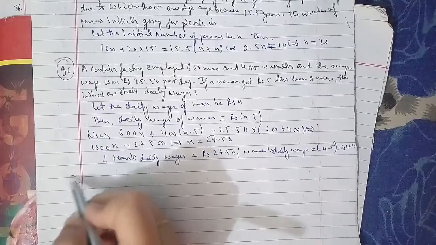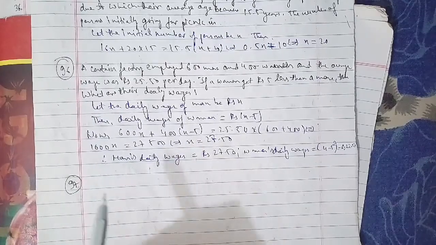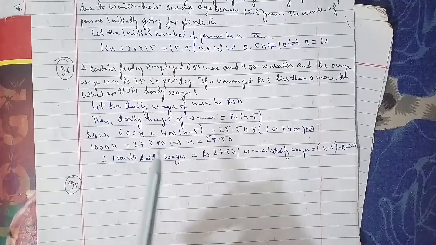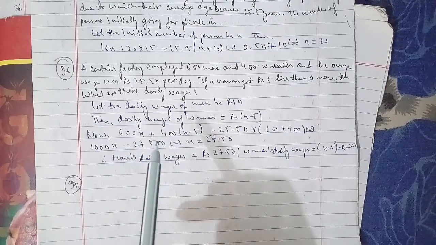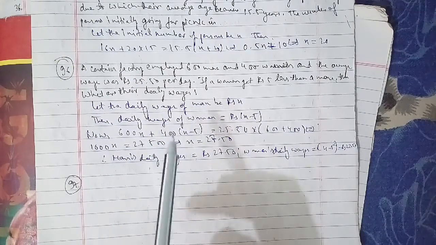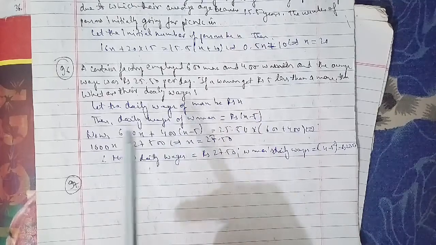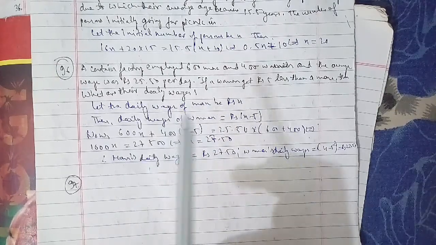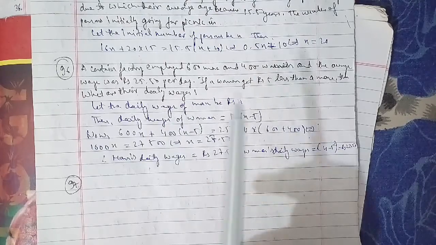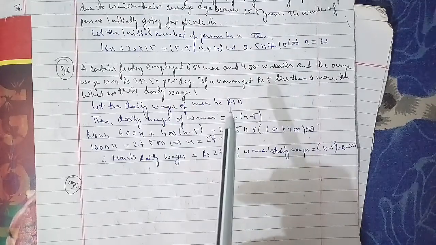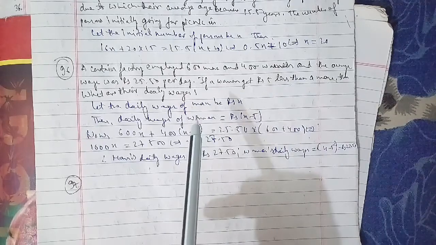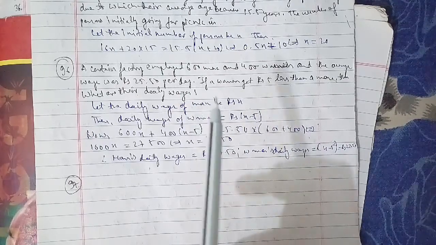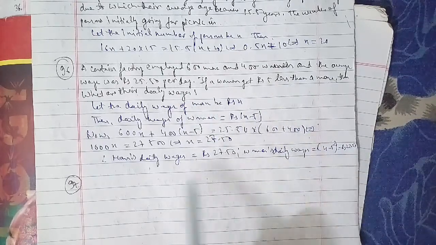So we'll go ahead. The arithmetic mean of the scores of a group of students in a test was 52.